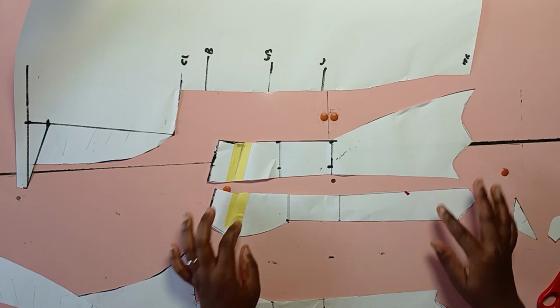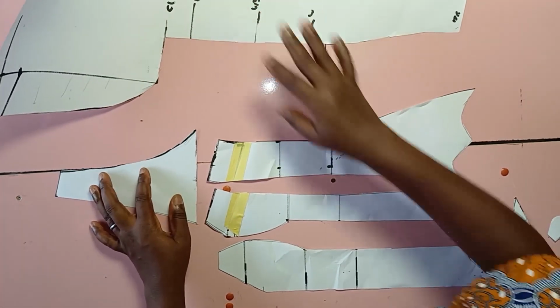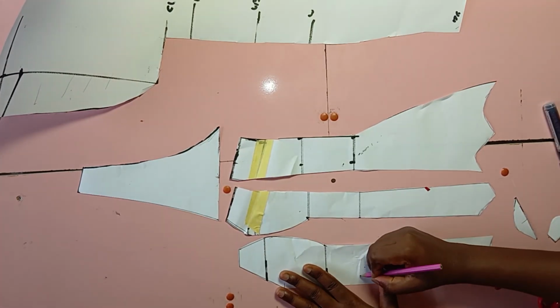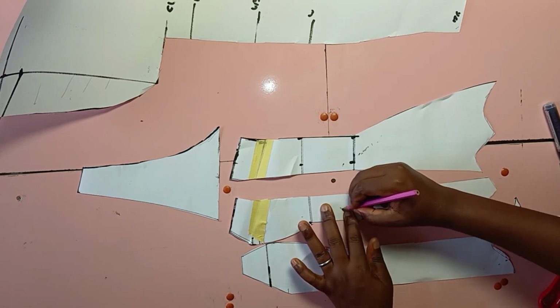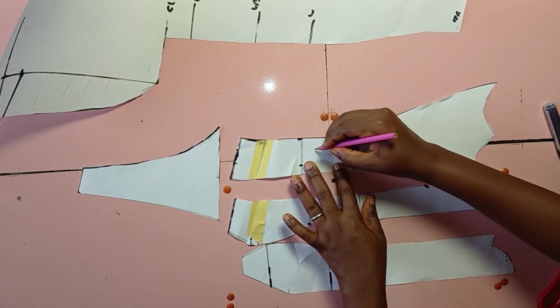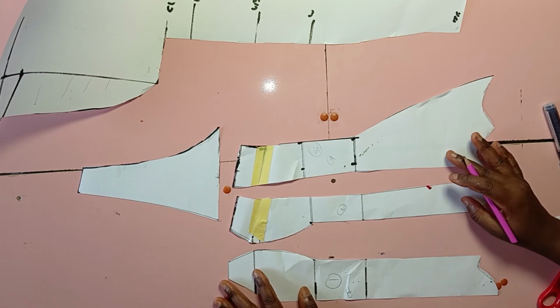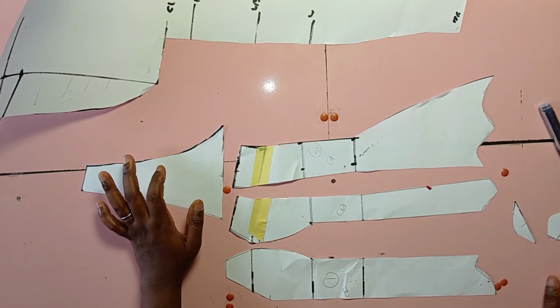Alright, so for the front now, these are the pieces we have for the front. Don't forget to always label it. This is your center front, so number 1, number 2, and number 3. This is the side front. When you are cutting it on your fabric, you just add all the necessary allowance, and this is going to be a skin sewn knit.